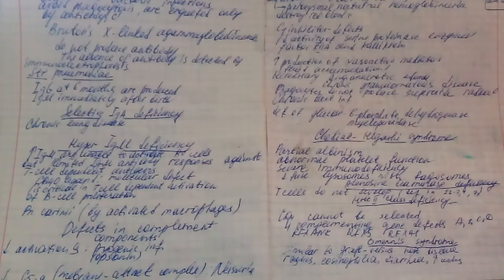Such capsulated bacteria avoid phagocytosis because these bacteria are engulfed only by phagocytes that see antibody or complement linked to bacteria.